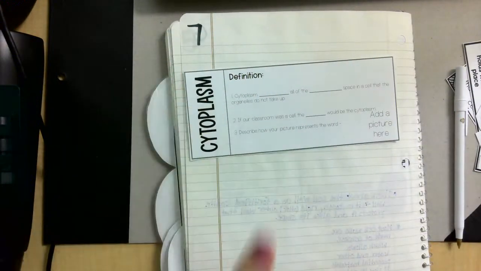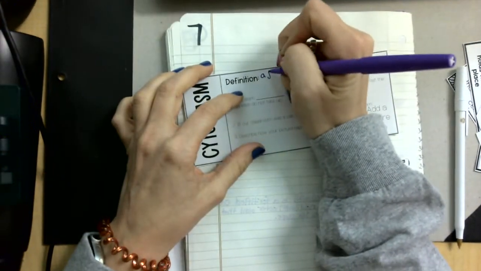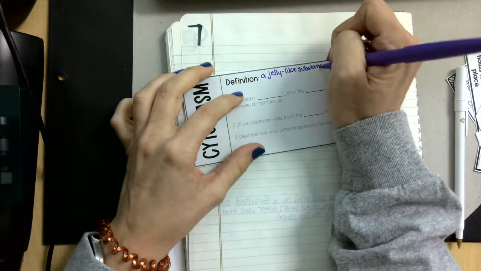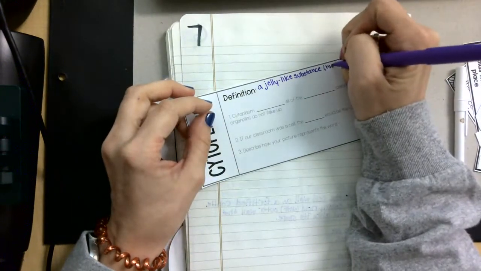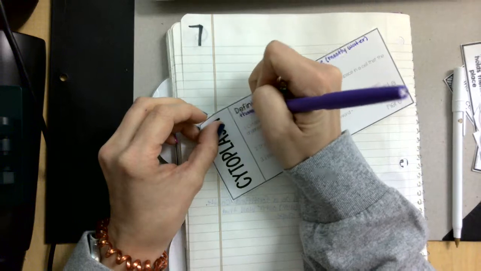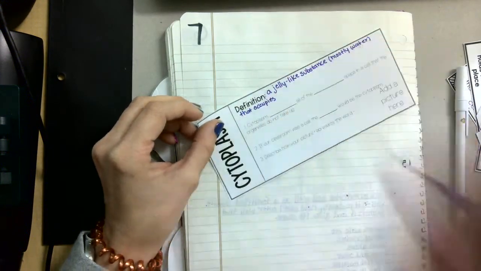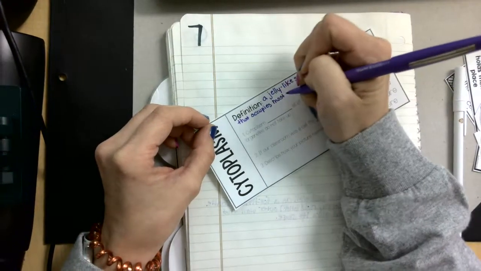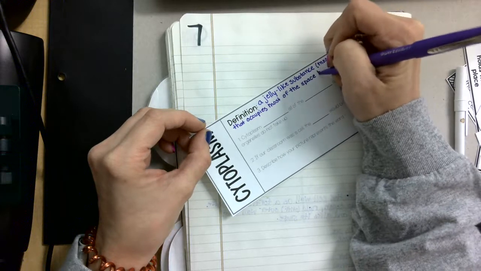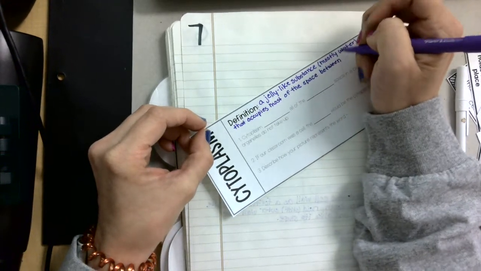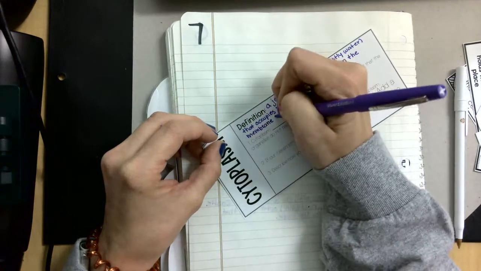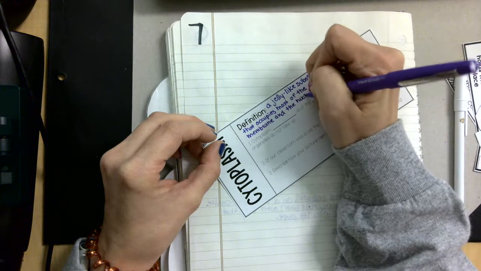Okay, so cytoplasm is a jelly-like substance that's mostly water that occupies, that means like takes up, fills, most of the space between the membrane and the nucleus. So basically it fills up most of the cell.